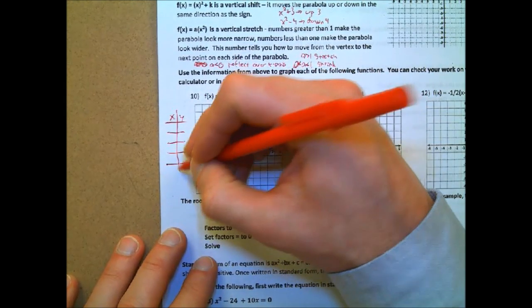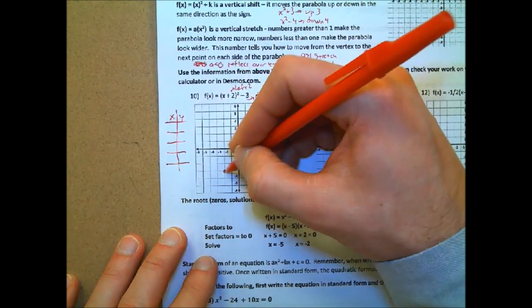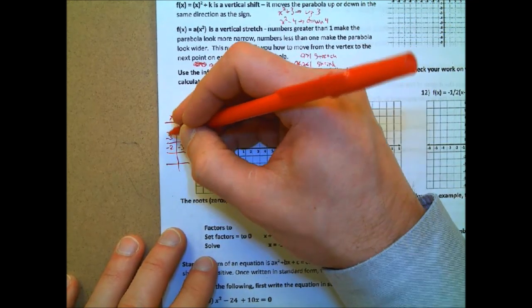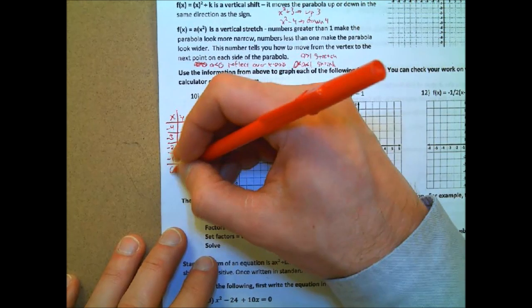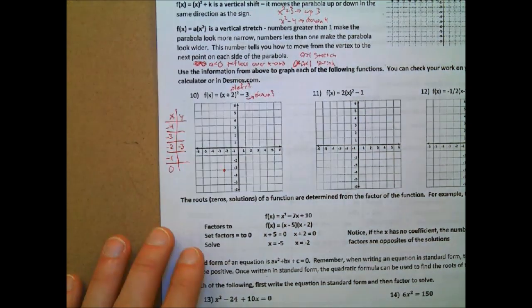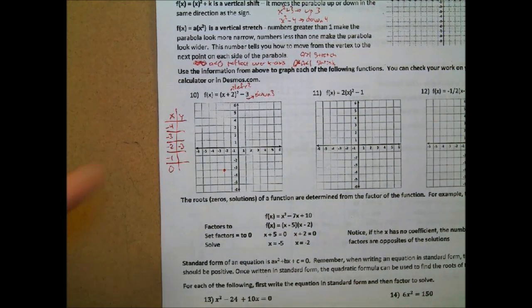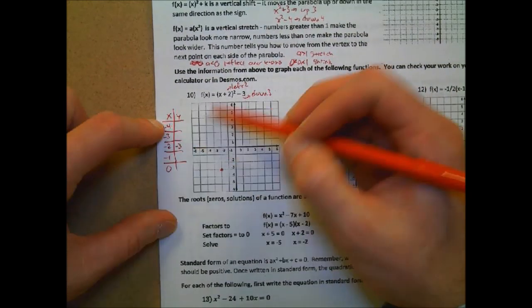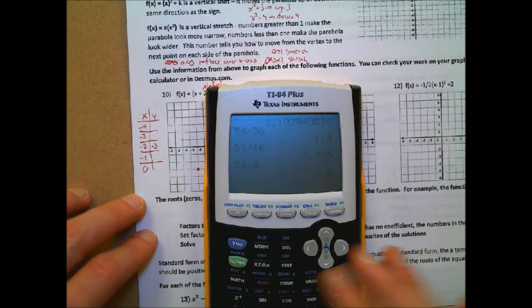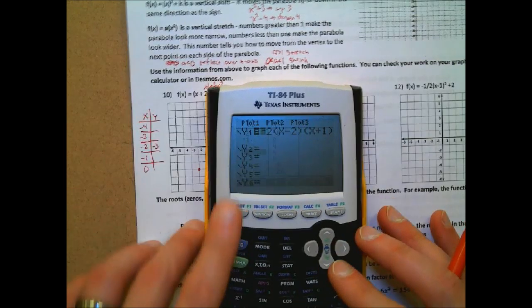I'll put the vertex in the center there at negative 2, negative 3. And I'll pick some x values before negative 2, and some x values after negative 2. And we'll find the matching y values. Your choice. You can do this by hand by plugging in negative 4, negative 3, negative 1, and 0 and finding the matching y values, or we'll go to our table. Oops, I have to change my function here.